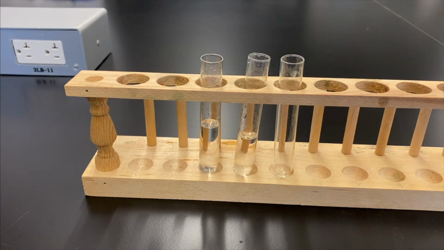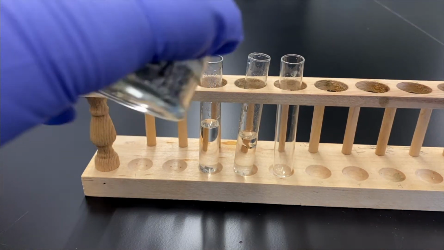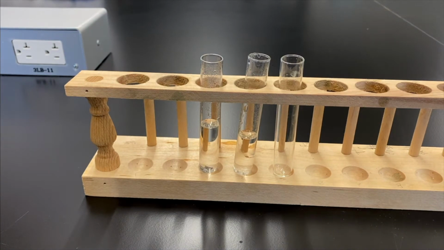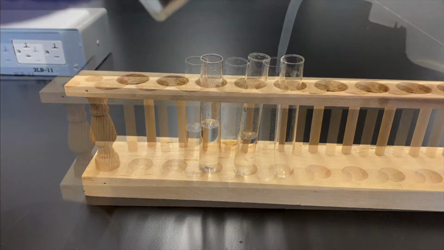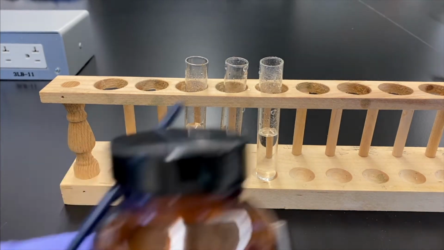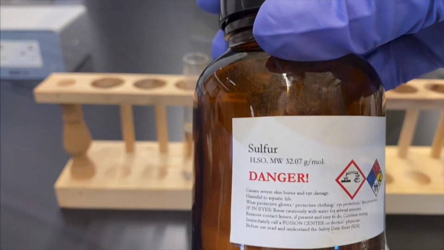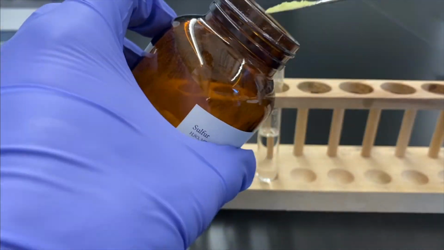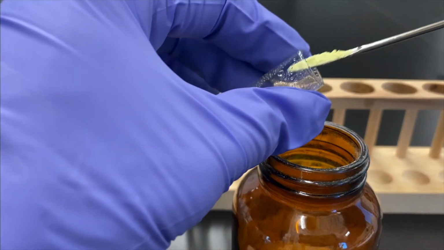You see any bubbles? Not yet. Kind of far away though. Yeah. So after we get all three of these set up, we'll zoom in the camera and we can get a closer look. Again, this isn't the most exciting part of the lab, but it's pretty good to understand, to figure out the trends. Here we have sulfur. It's a nice yellowy powder. It does not smell good.